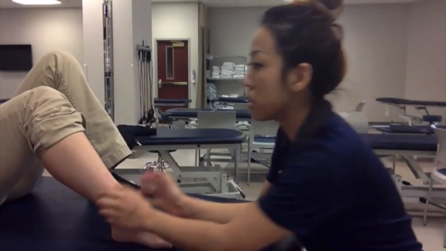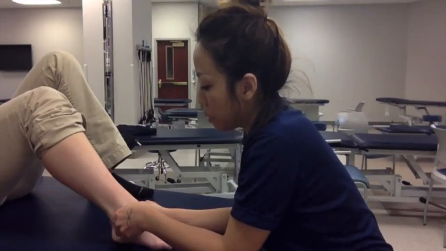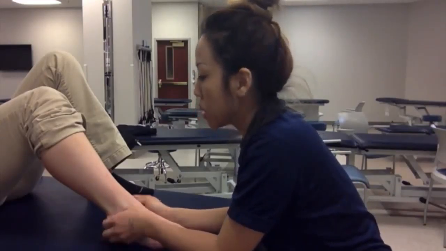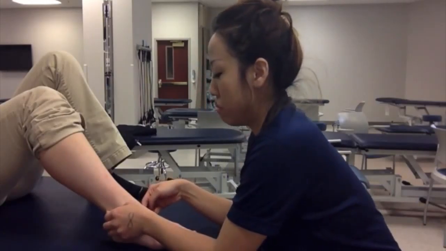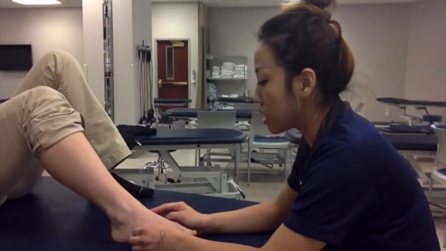The Ottawa ankle rules indicate X-rays are needed after an acute injury if there's pain and any one of the following: inability to bear weight for 4 steps immediately after the injury or in the emergency department; bone tenderness at any of the following locations: distal 6 centimeters of the posterior edge of the fibula or tip of the lateral malleolus, distal 6 centimeters of the posterior edge of the tibia or tip of the medial malleolus, base of the 5th metatarsal; or tenderness to the navicular bone.